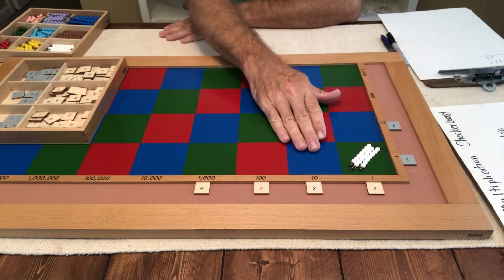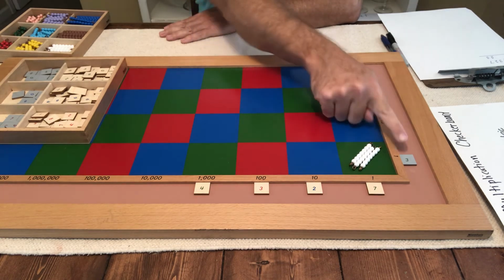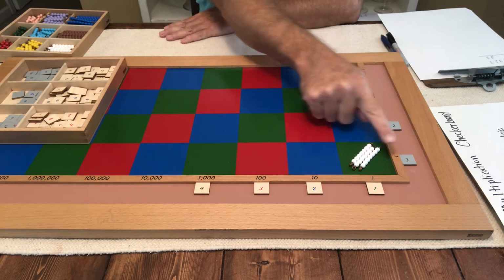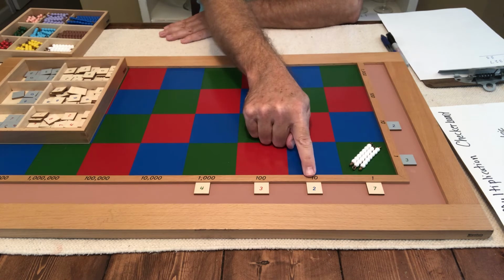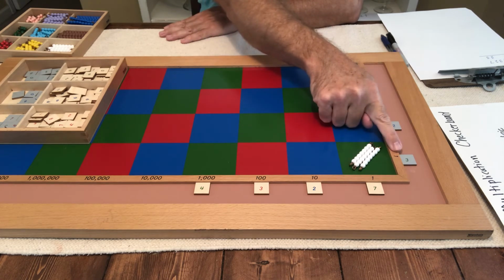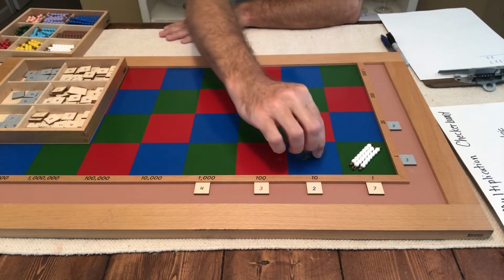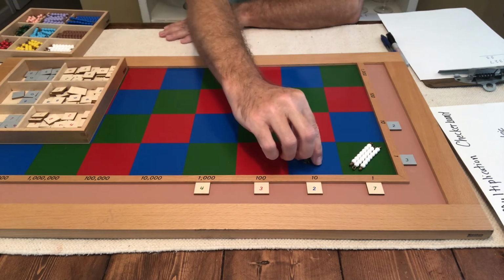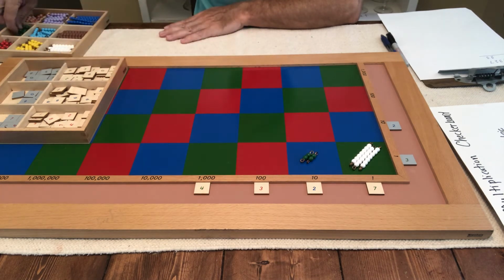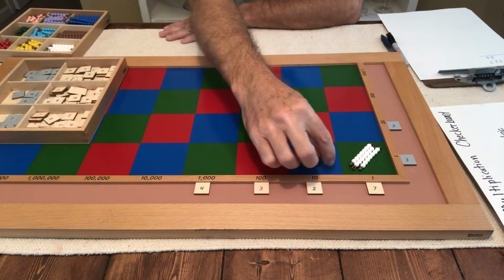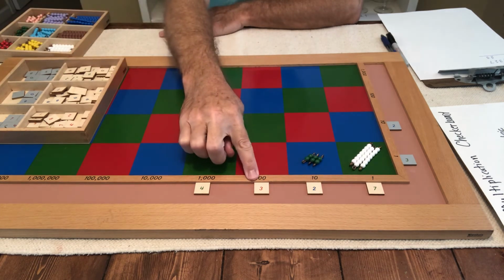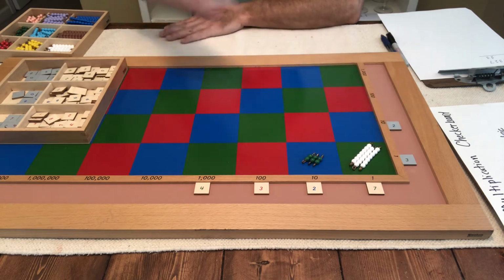Next, I'm going to take 2 3 times. So the bar is going to change because the number changed, but the number of times that I'm taking it is still going to stay the same. So I'm going to have the 2 bar, and I'm going to take it 3 times. Now I'm going to take a 3 bar 3 times.